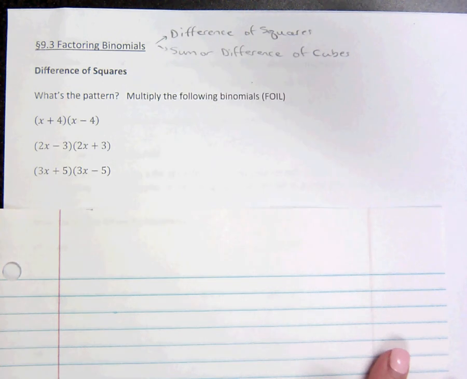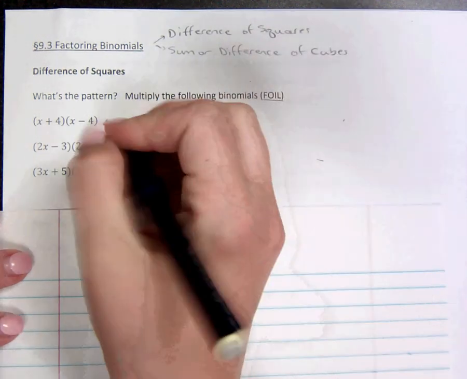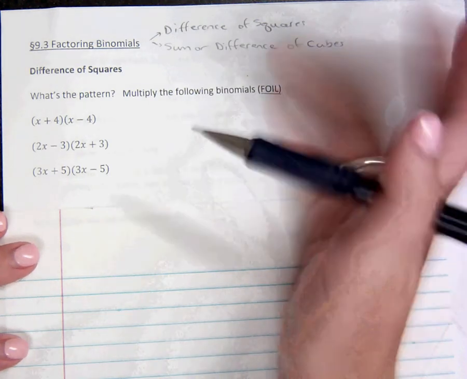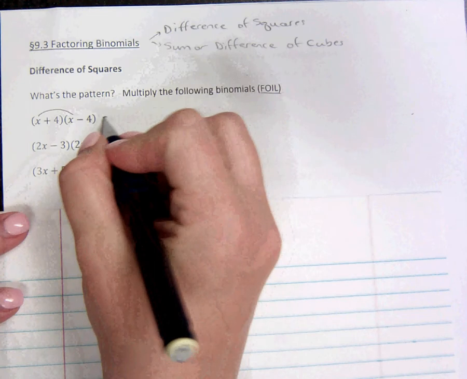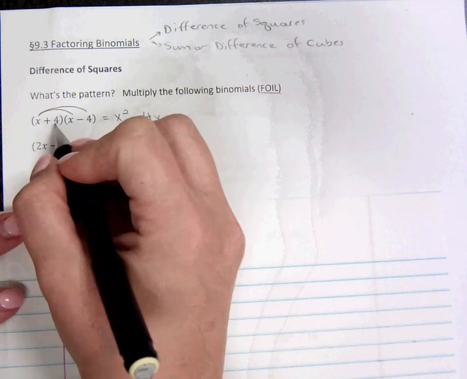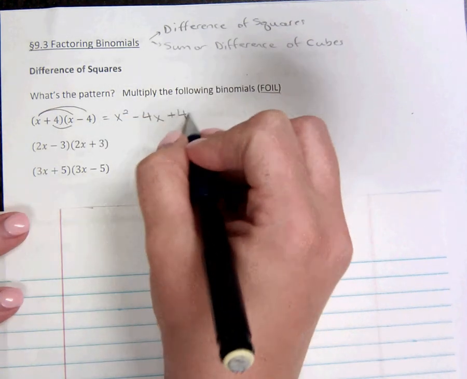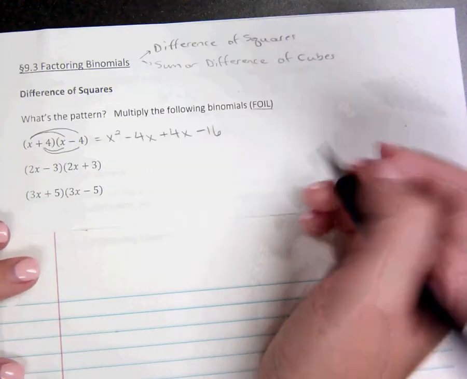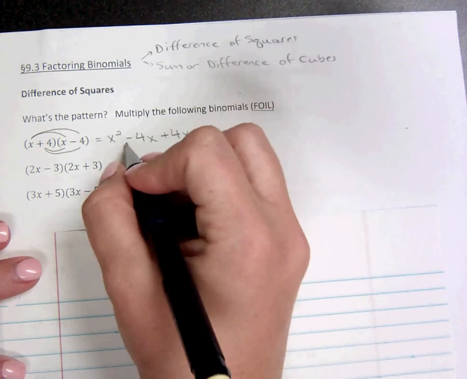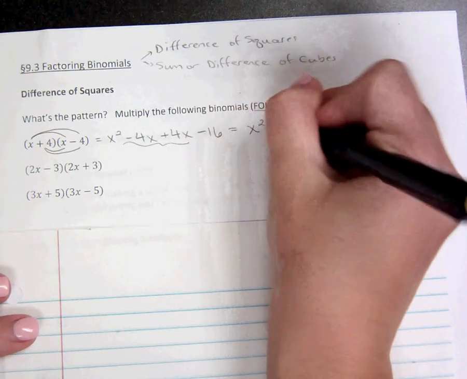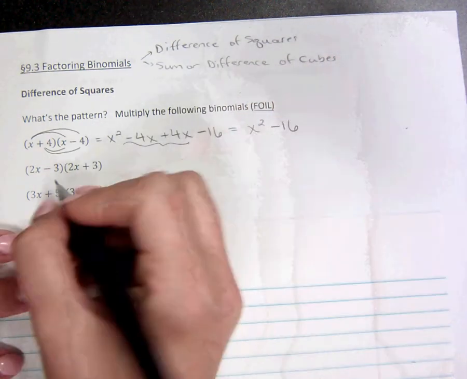It's much easier. But before I get into the technique, I want you to FOIL or multiply together the following pairs of binomials. You can pause the video and do this on your own, or you can just follow along with me. If you do x times x, you'll get x squared. X times negative 4, you'll get negative 4x. Positive 4 times x, you'll get positive 4x. And positive 4 times negative 4, you'll get negative 16. From there, if we simplify, the minus 4x and the plus 4x will zero out, and you'll be left with x squared minus 16.